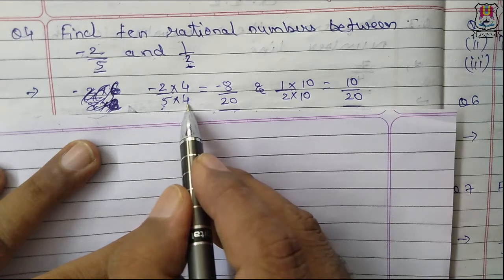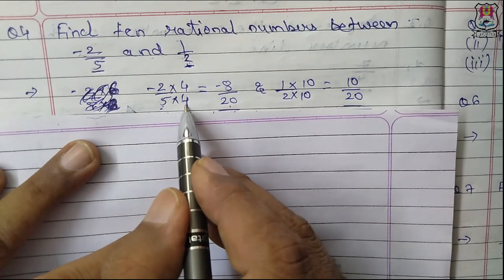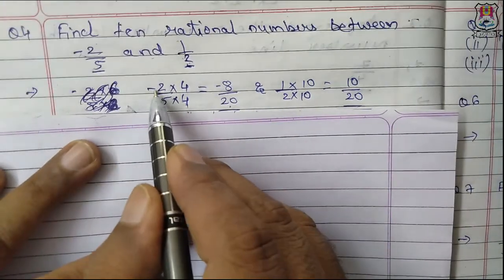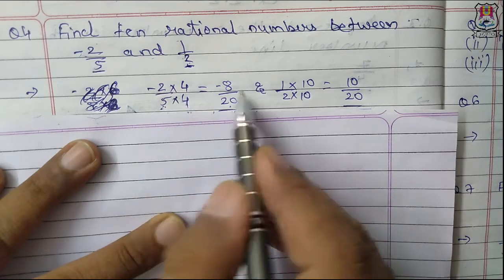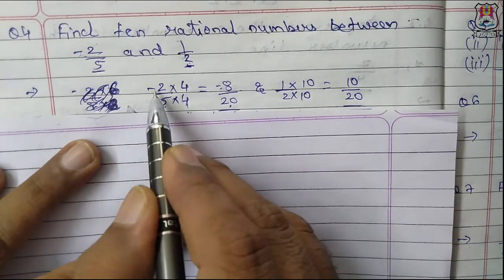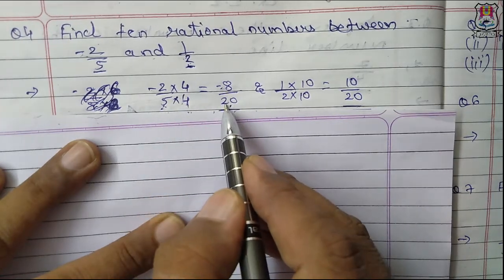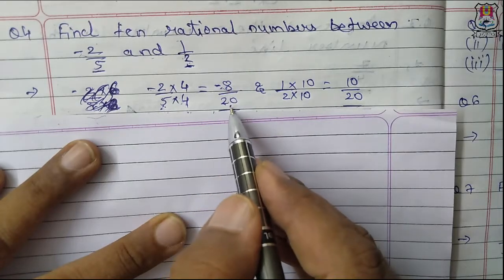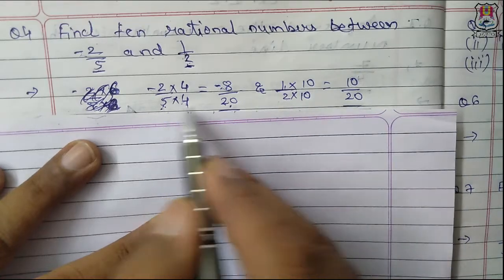So 5 multiplied by 4 is equal to 20, and if we are multiplying the denominator by 4, we have to multiply the numerator also by 4. So this minus 2 upon 5 becomes minus 8 upon 20, because minus 2 multiplied by 4 is minus 8 and 5 multiplied by 4 is 20. So the first number is now minus 8 upon 20, and then the second number 1 upon 2, I have to make the denominator same.